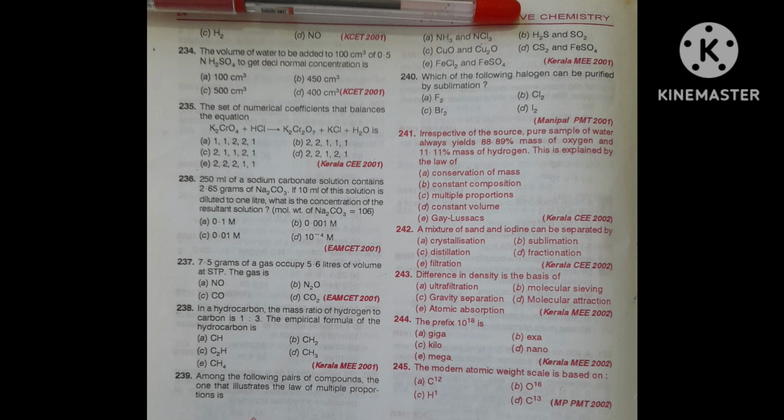Now next question I am reading, question number 235. The set of numerical coefficients that balances the equation K2CrO4 plus HCl. The products given are K2Cr2O7 plus KCl plus H2O.